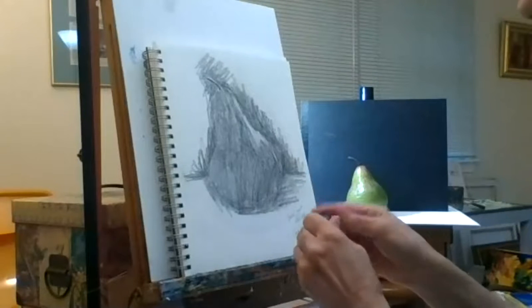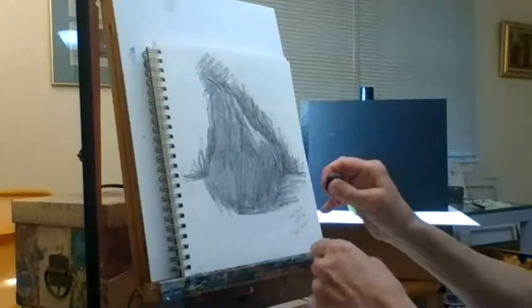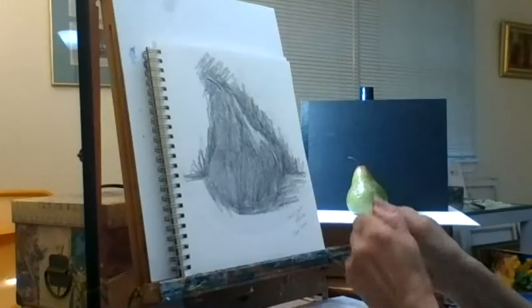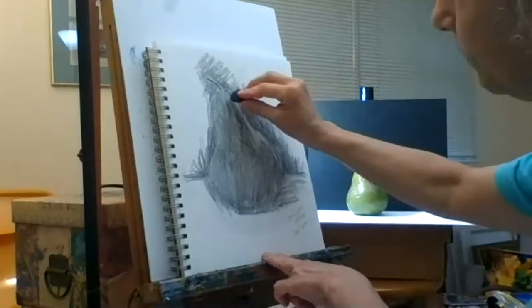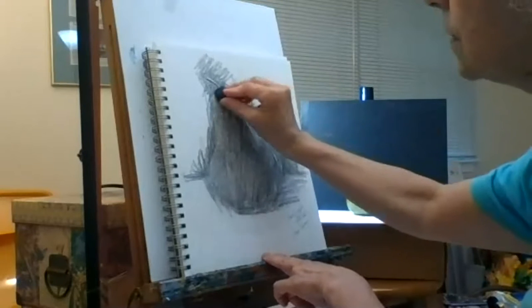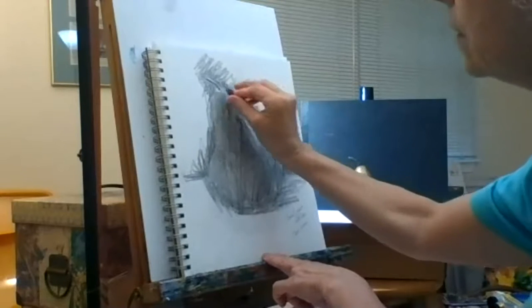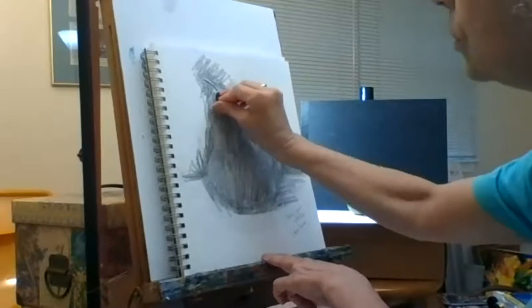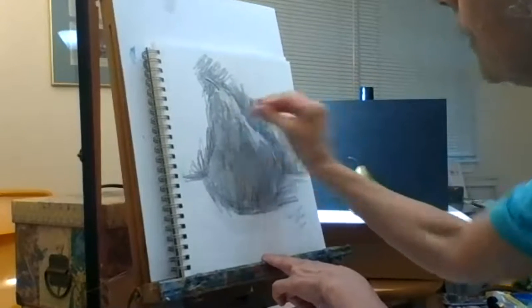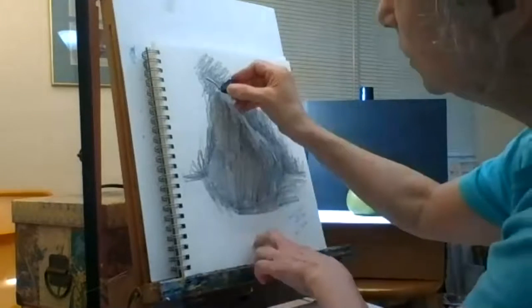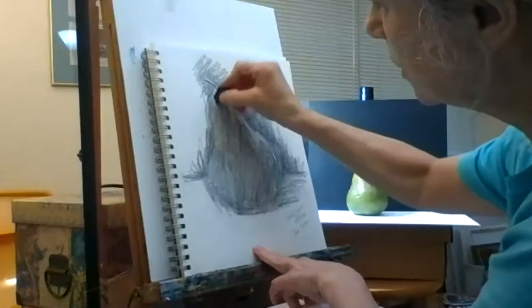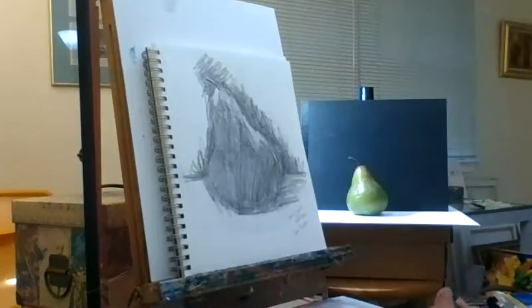So when using the kneaded eraser, the name tells you how to use it because you can knead it. And you can just tap if you just want to lighten the grade that you have. Or you can use it as a regular eraser to really erase something, like on this side.